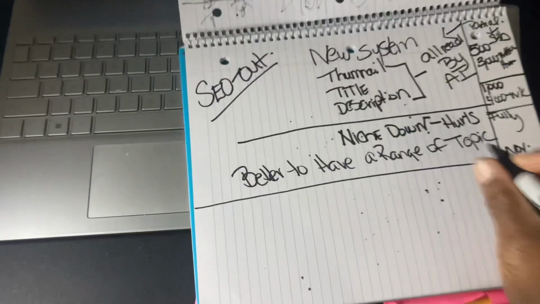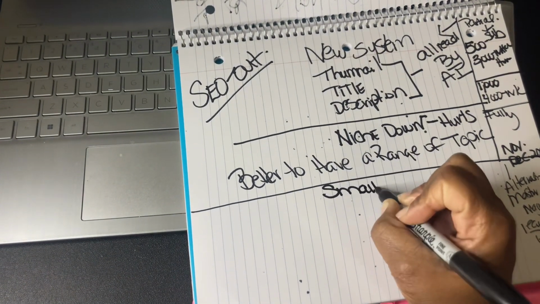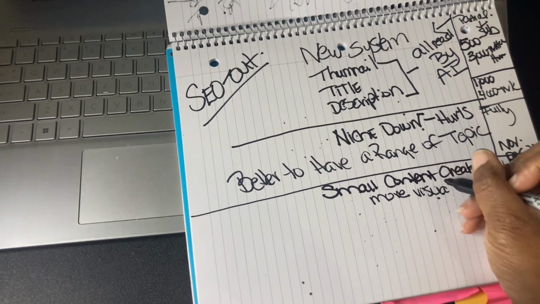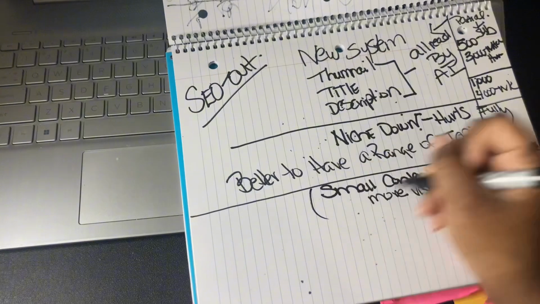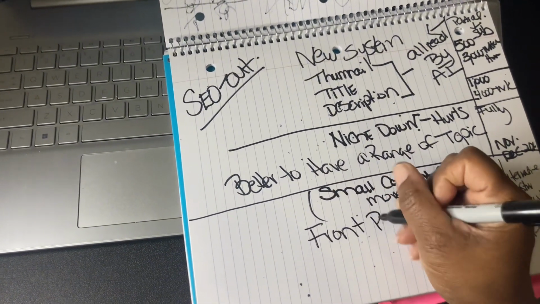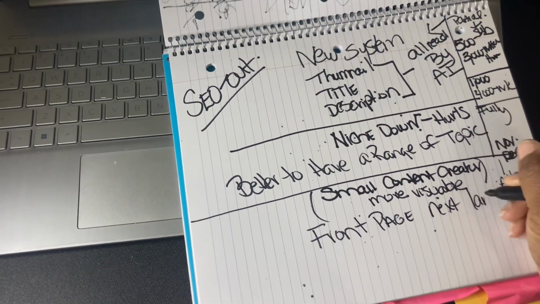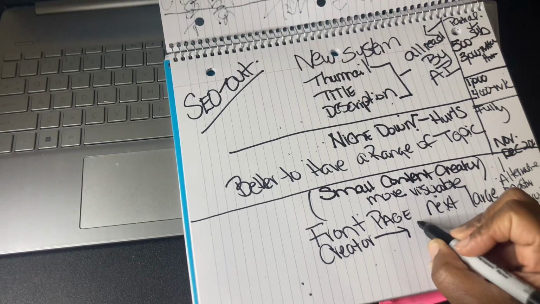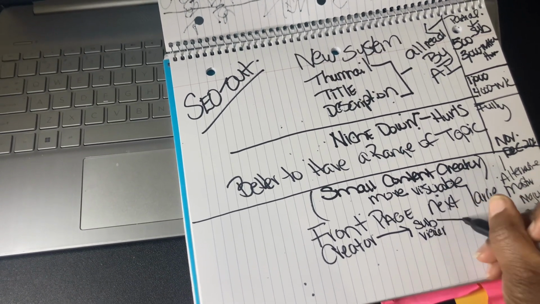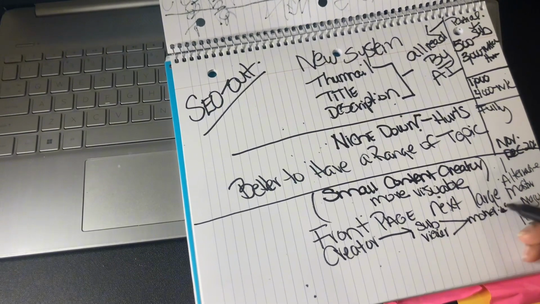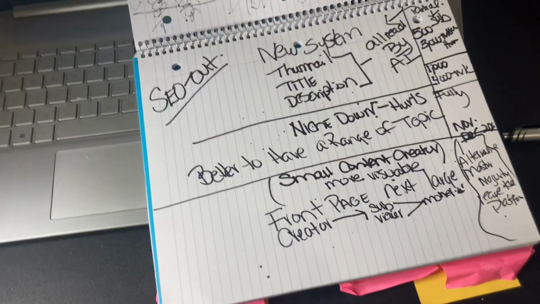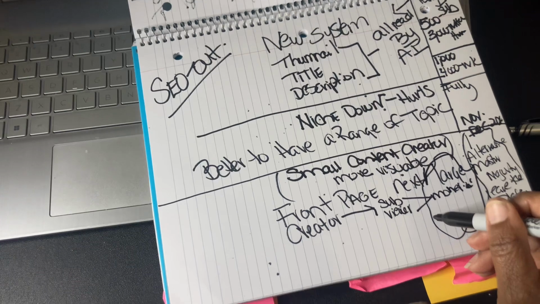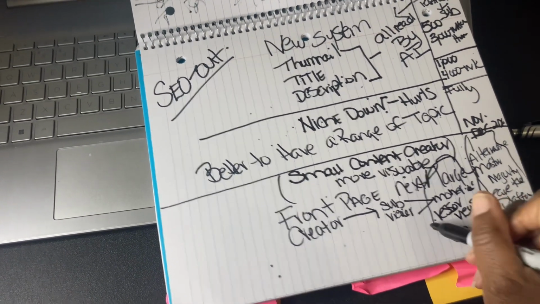So they changed something else. They made small content creators more visible by putting them on the front page next to large creators. And by doing that, they gave content creators who struggle with subs and views an opportunity to get closer to monetization so they wouldn't lose them with this complex system. But now the tables were turned. The larger creators were getting fewer views than the smaller creators.